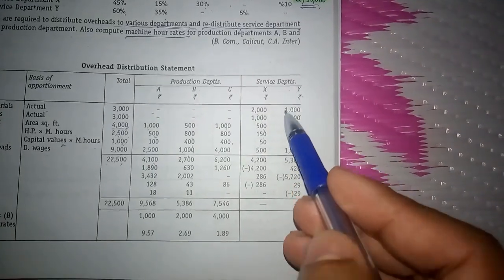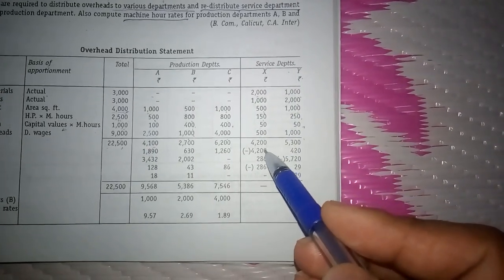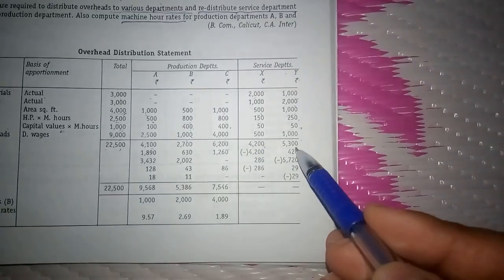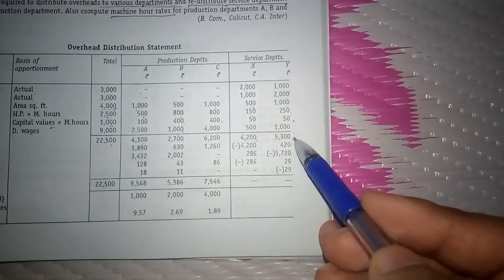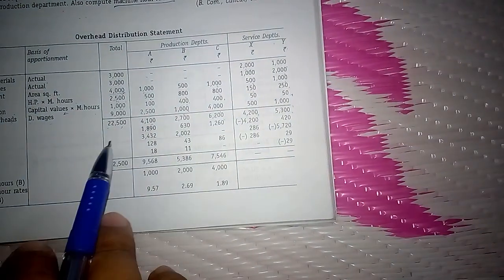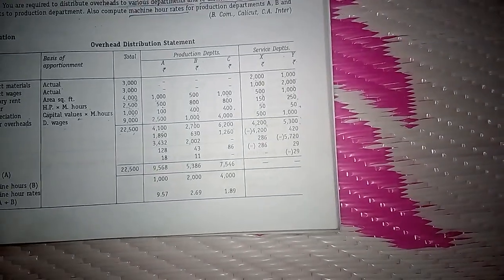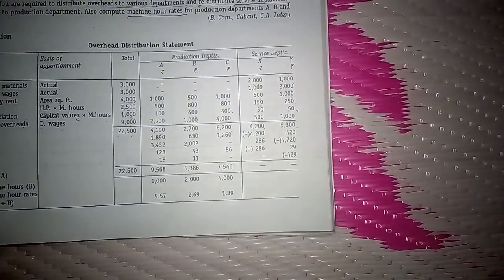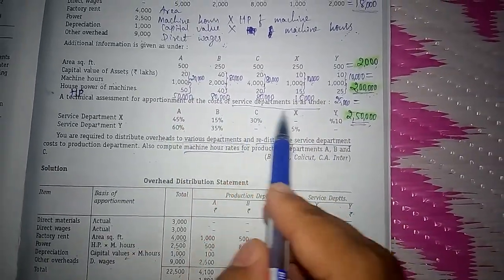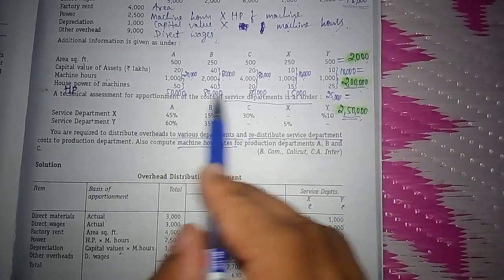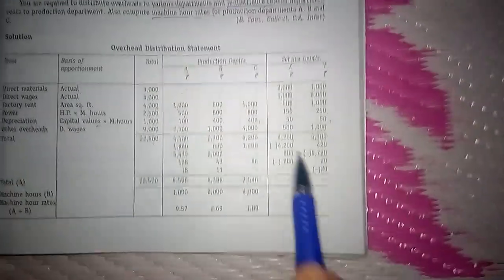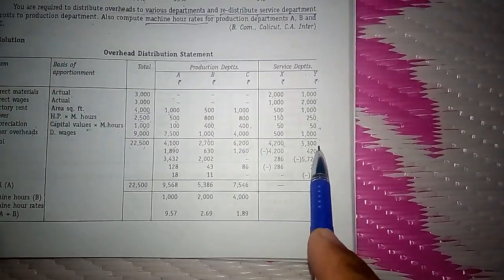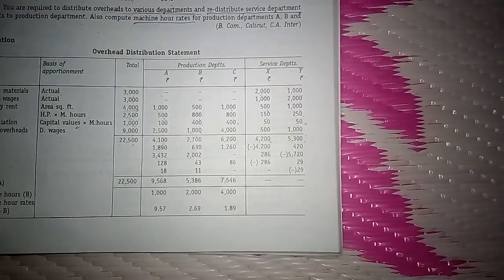In the same way for the service departments also we are supposed to make a total. It will be equal to 4,200 and 5,300 for service department X and service department Y. So after apportionment of various expenses, we are supposed to redistribute the service department expenses to the production departments in the given percentages. On the basis of these given percentages, we are supposed to distribute the expenses of these two service departments to the production departments till it becomes zero.